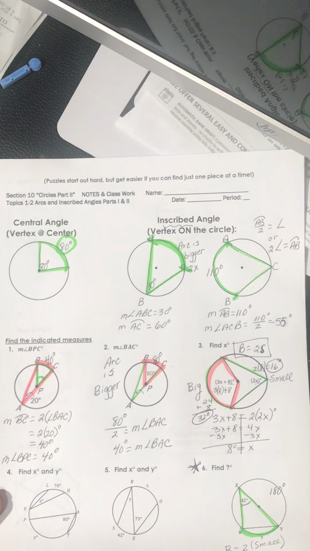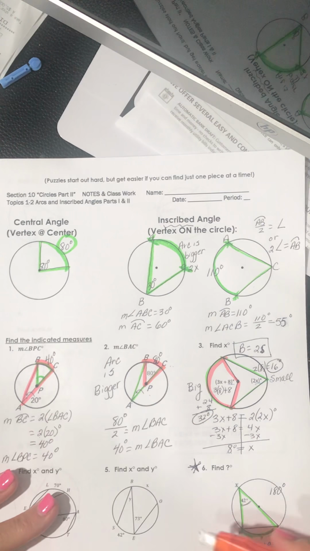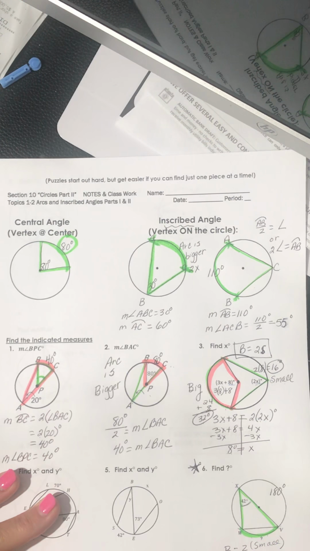And in this case, the big is my arc, the measure of arc WV. Look at that. I say WV and I wrote M. I'm a loser. Okay, so we have arc WV is equal to 2 times the small, which is 2 times 42. 2 times 42 is simply 84 degrees.